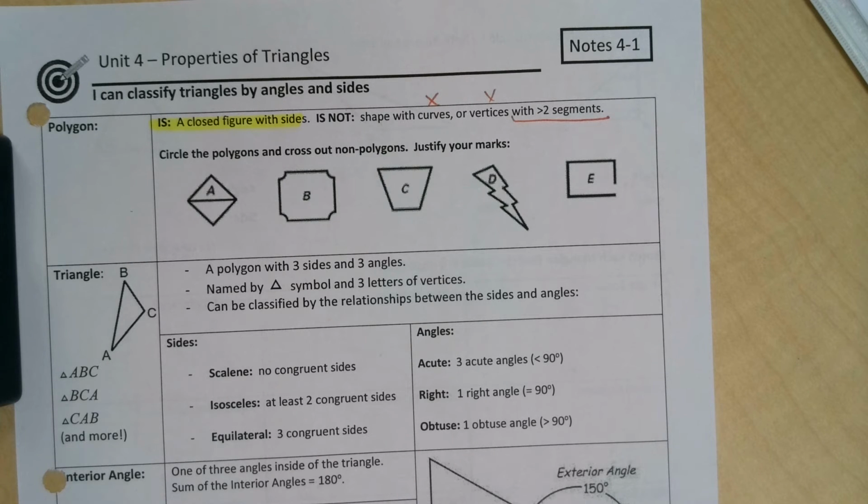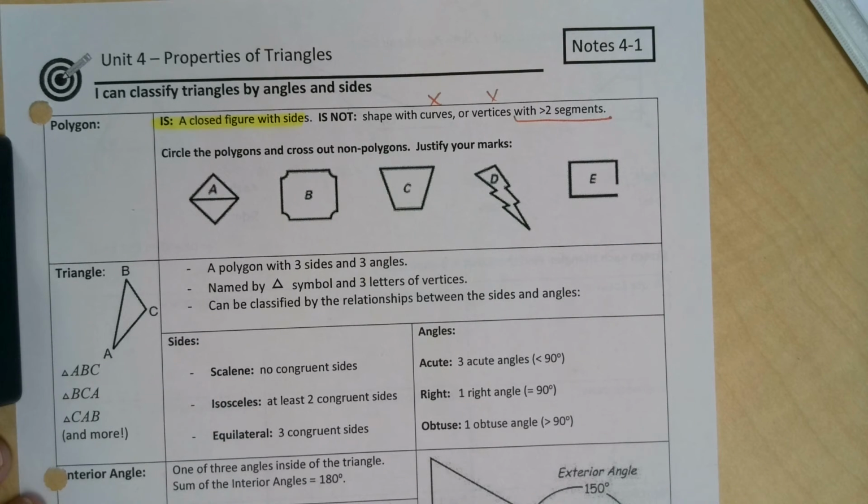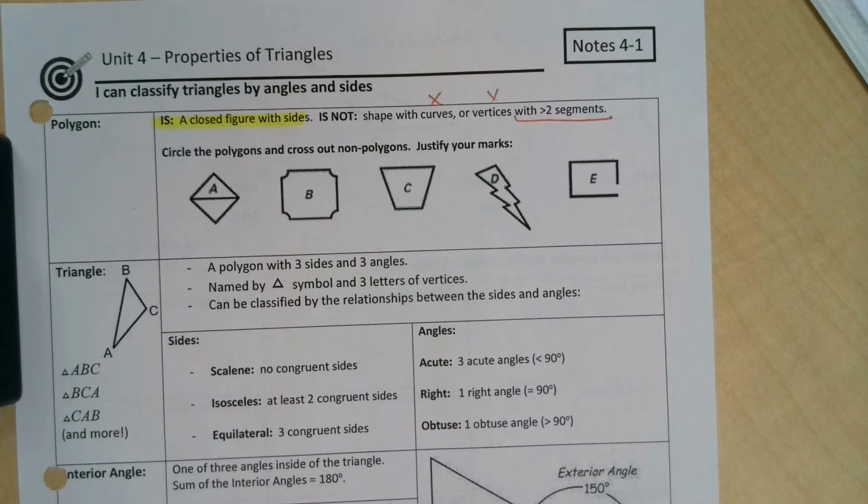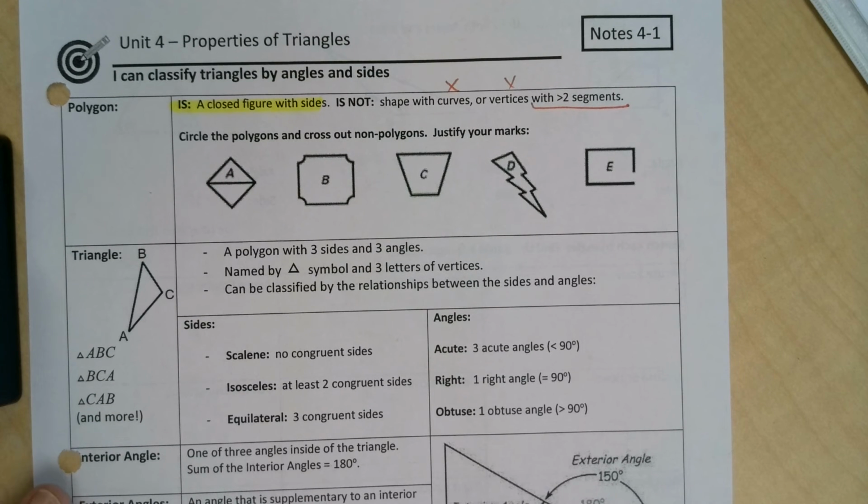So do me a favor, take a look at these 5 shapes, circle which ones you think are polygons, and cross off the ones that are not polygons, and we're going to get very good at using the word because. So that's your justification, that's your proof. Circle the ones that are, cross off the ones that aren't, and mark that. Go. Do it.